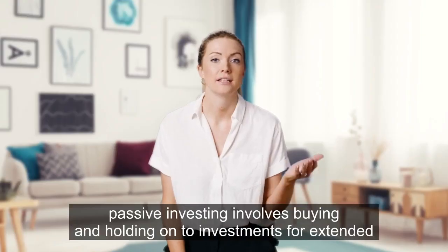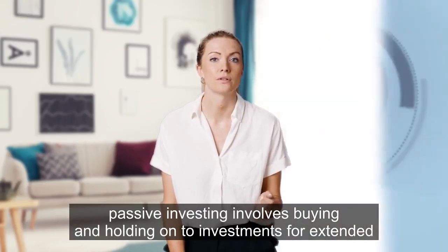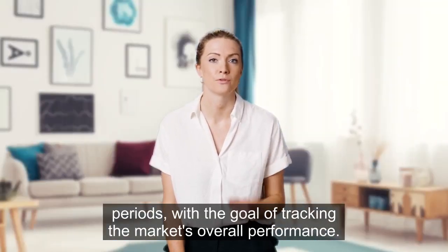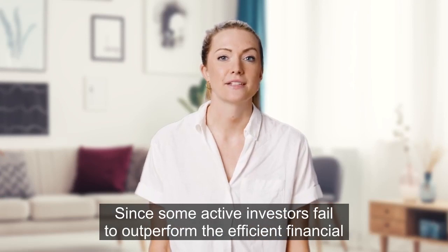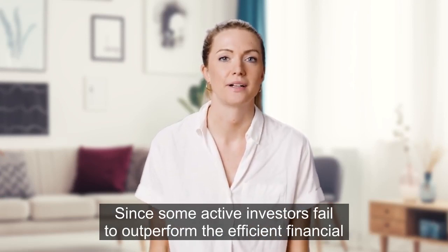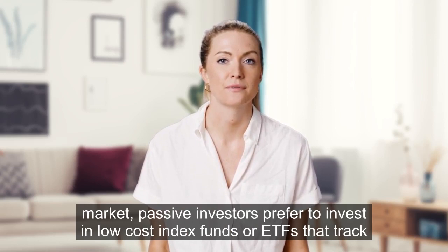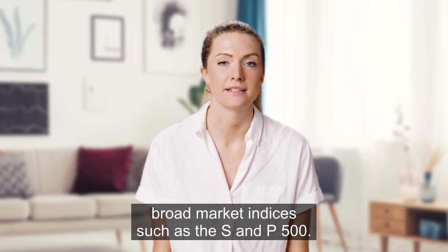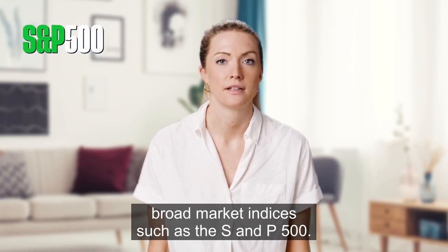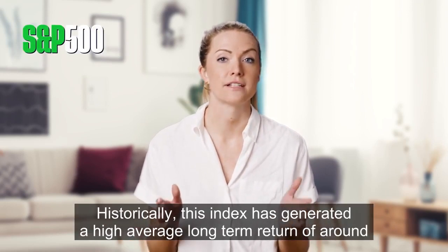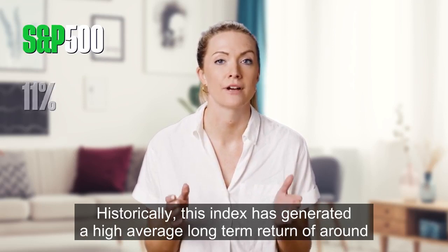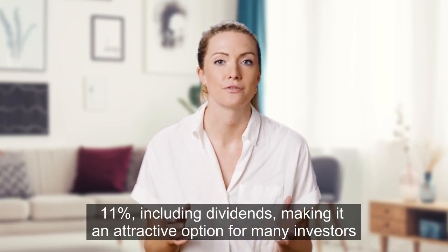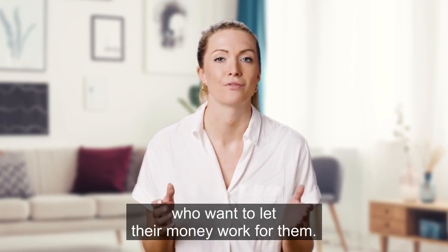On the other hand, passive investing involves buying and holding on to investments for extended periods with the goal of tracking the market's overall performance. Since some active investors fail to outperform the efficient financial market, passive investors prefer to invest in low-cost index funds or ETFs that track broad market indices such as the S&P 500. Historically, this index has generated a high average long-term return of around 11%, including dividends, making it an attractive option for many investors who want to let their money work for them.